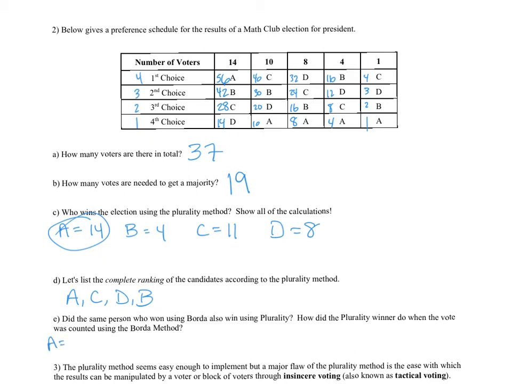So it might be helpful to you to continue highlighting these until you get better, until you have more experience calculating this. Okay, so A, I'm going to add up on a calculator. I have 56 plus 10 plus 8 plus 4 plus 1. So A has 79 points.